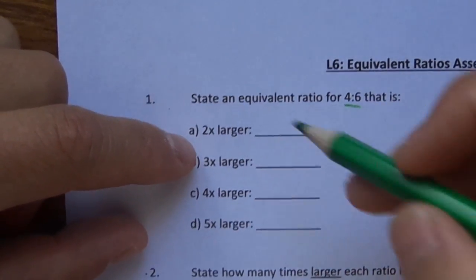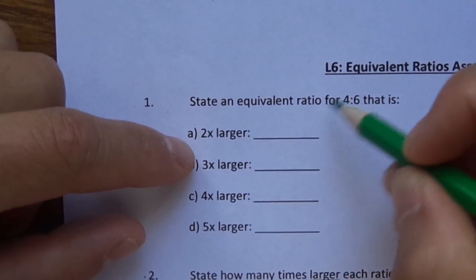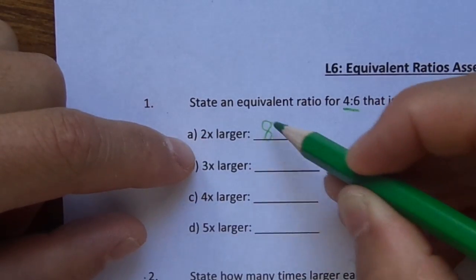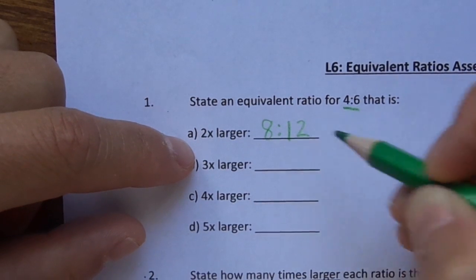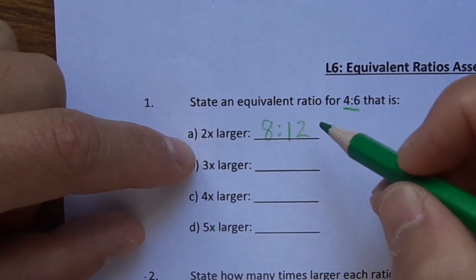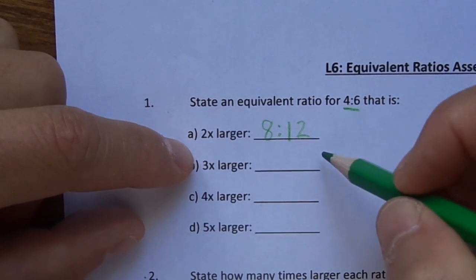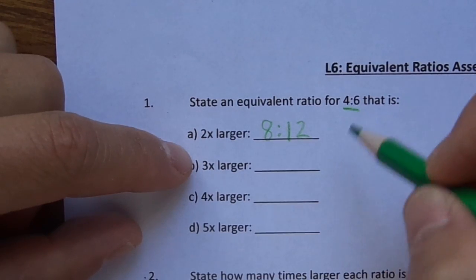Well, if it's twice as large, then we simply do 4 times 2 is 8, 6 times 2 is 12. So the ratio remains the same. Okay, for every 8 slices I get, you get 12. And that's the same thing as for every 4 slices I get, you get 6.